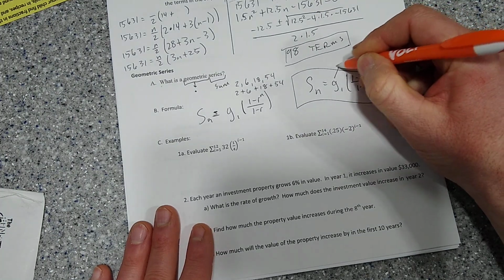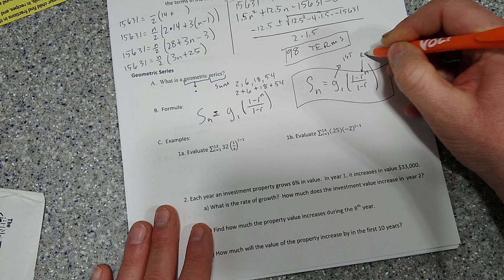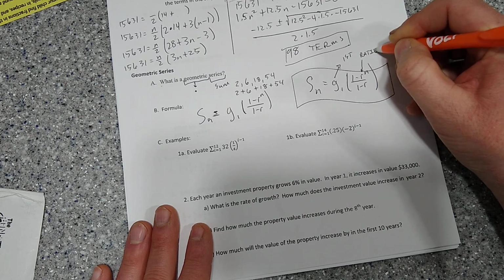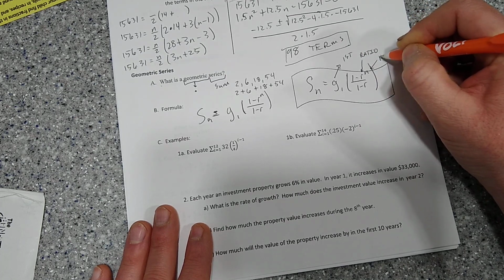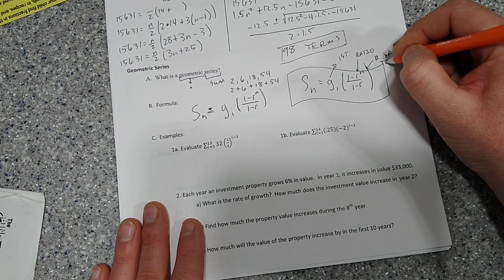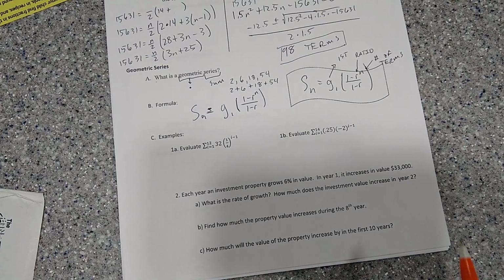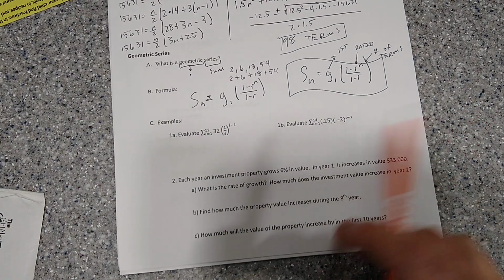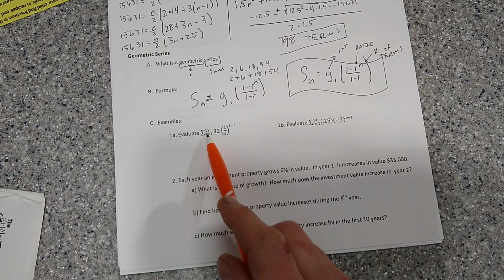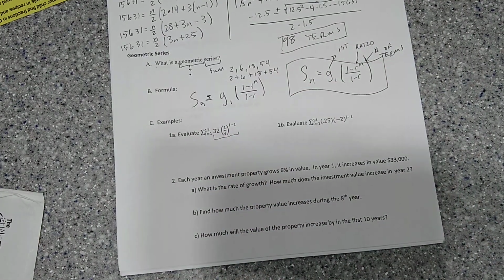Just so we're clear, we've got your first term here, you have your ratio here, that's your multiplier from one term to the next, and then n is going to be your number of terms. All right, I'll try one, and then you can try one. This is that same summation notation from before, so this means add them up. This is 12 terms, and then here you have an explicit formula on how you can find each term.